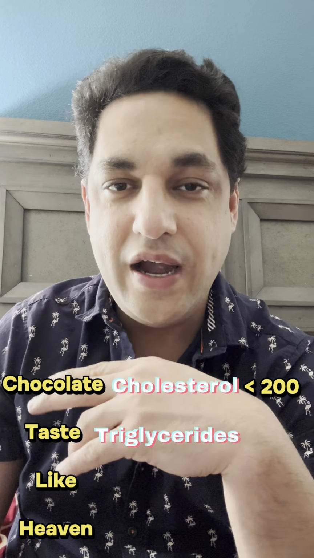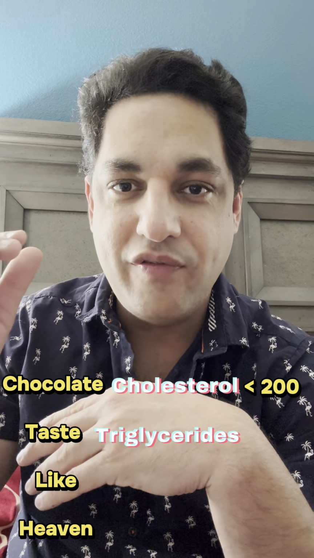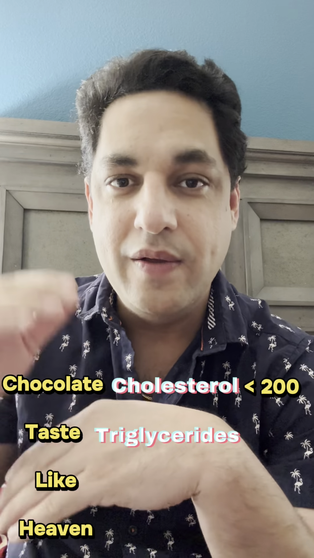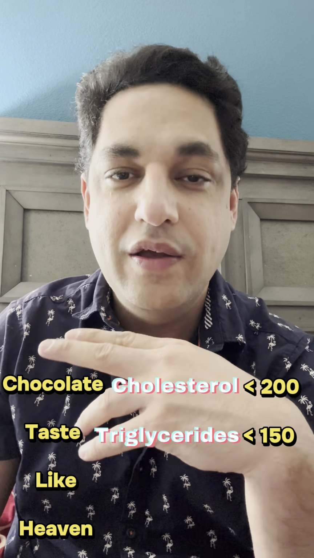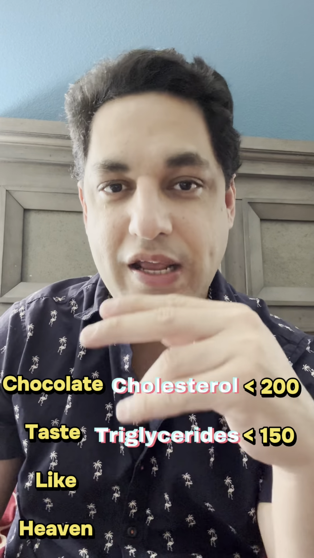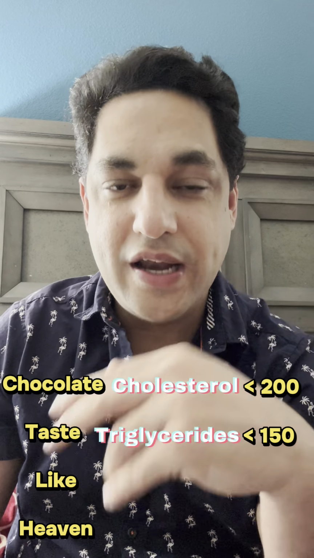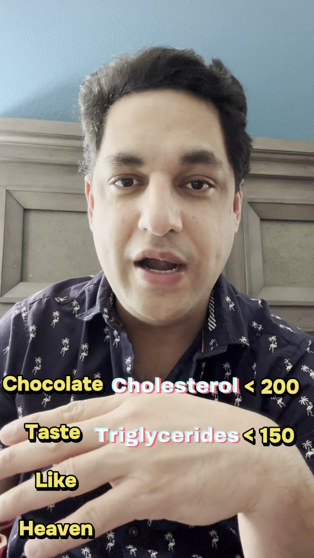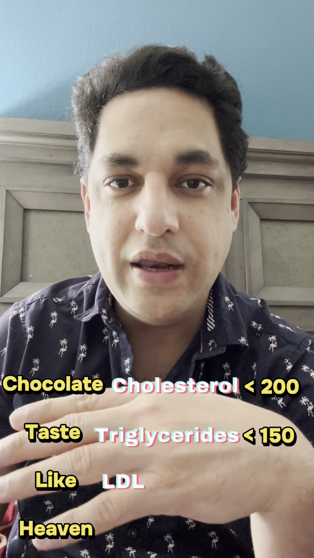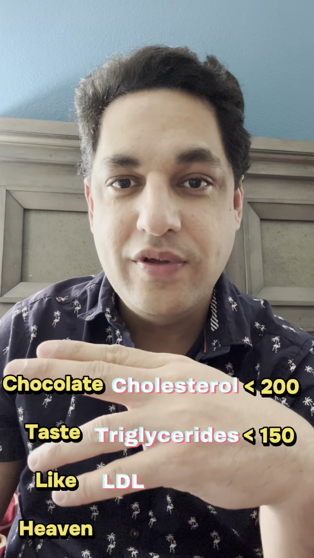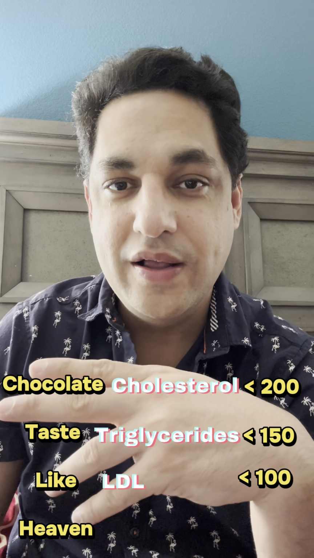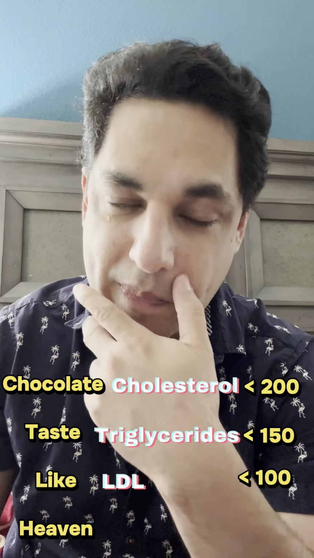After chocolate, next is tastes. Tastes represents triglycerides. So for triglycerides we now subtract 50, right? 200 minus 50 is 150. So triglycerides should be less than 150. Then, chocolate tastes like represents LDL, low density lipoprotein. So 150 minus 50 is going to be 100. So LDL should always be less than 100.